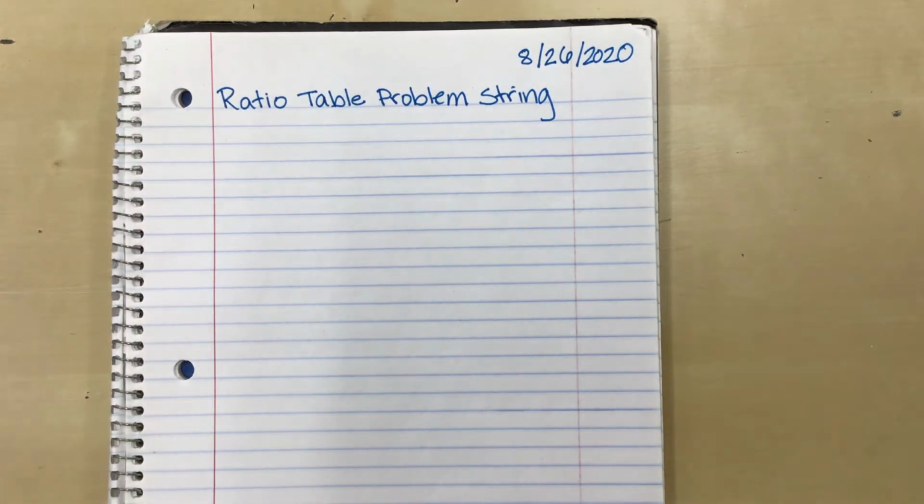Hello, fourth grade friends, and welcome back. Today we are going to be working with ratio tables in a problem string.